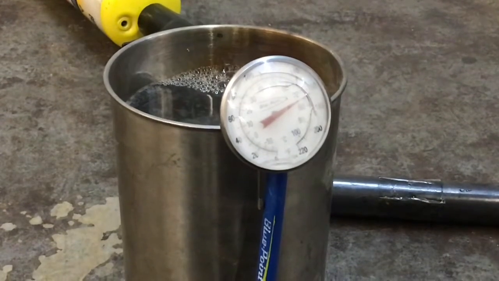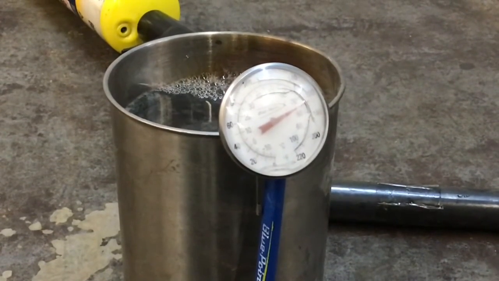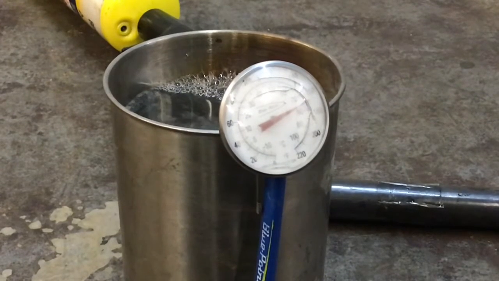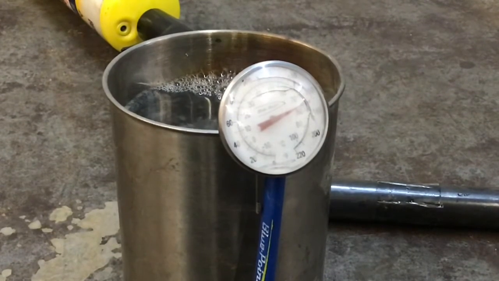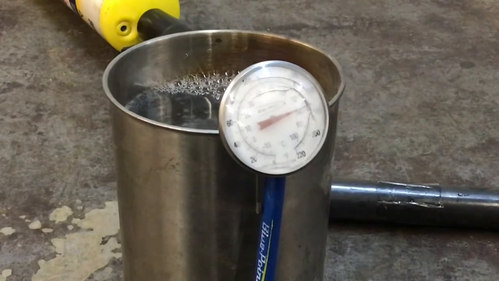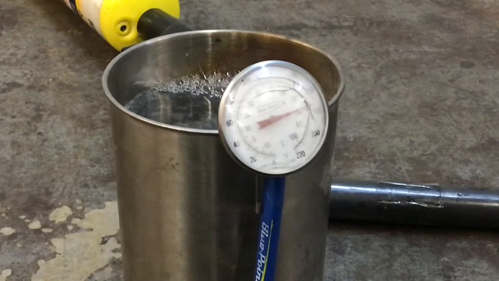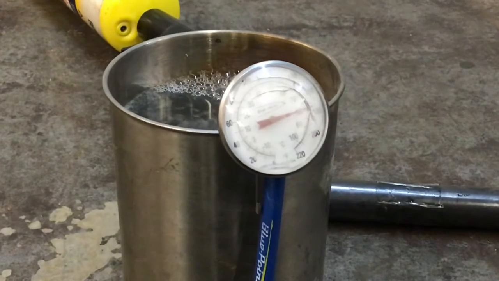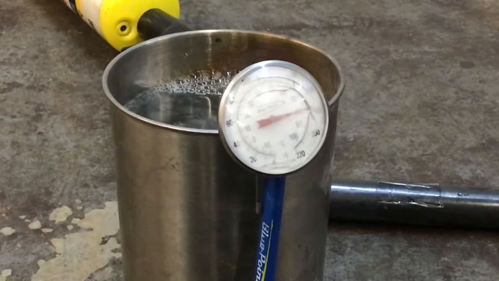Okay guys, so it looks like our temperature is actually starting to rise. If you guys can look in the back, you're starting to see some moisture, the water swirling a little bit. We can see a little bit of bubbles, but it's not doing too much yet. So we'll keep watching. Our temperature will rise a little bit more.